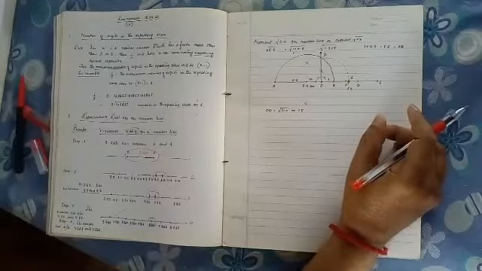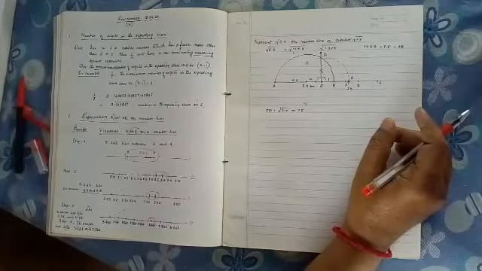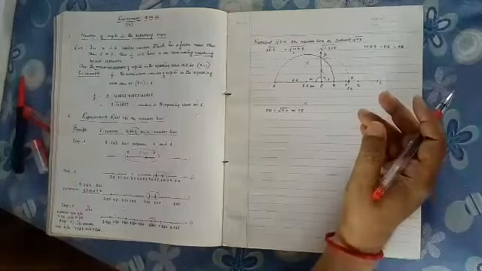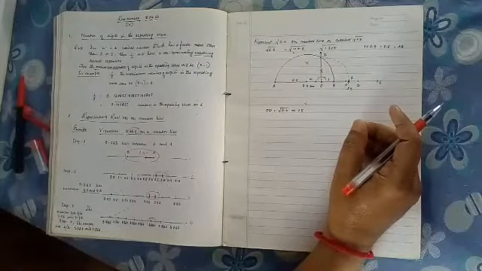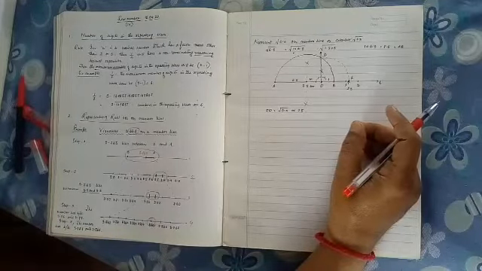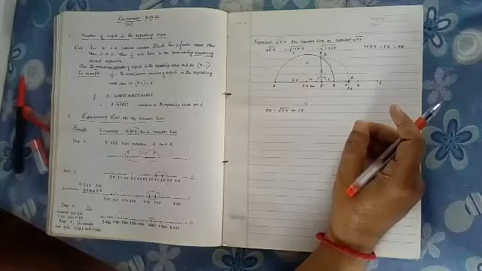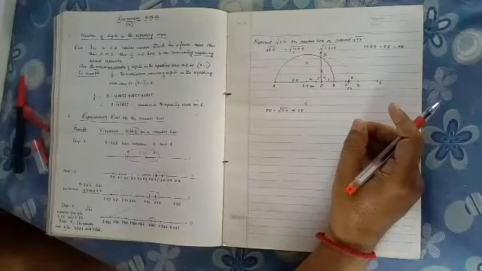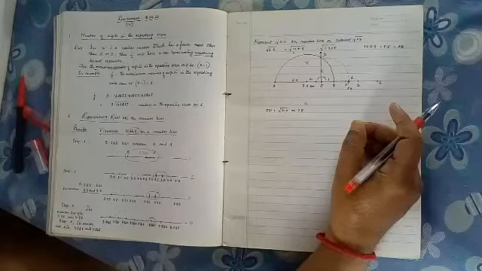Now to rationalize the denominator. Rationalize the denominator of irrational numbers. Okay. Now how to rationalize the irrational number?